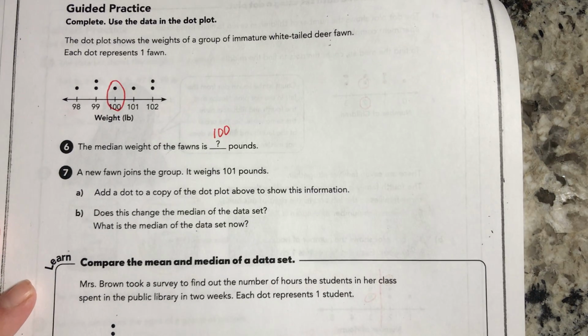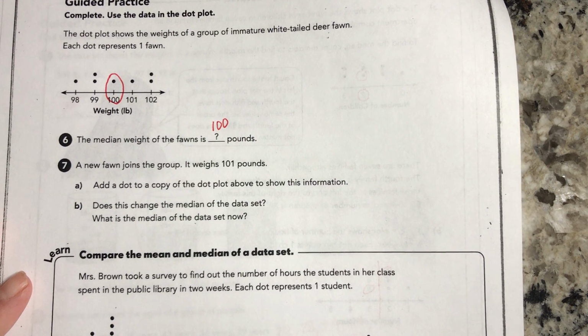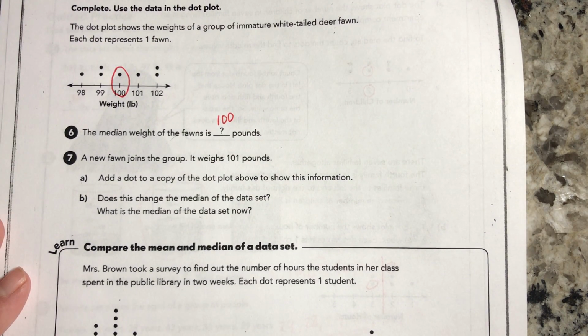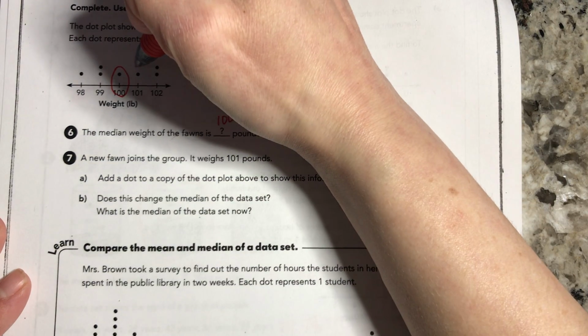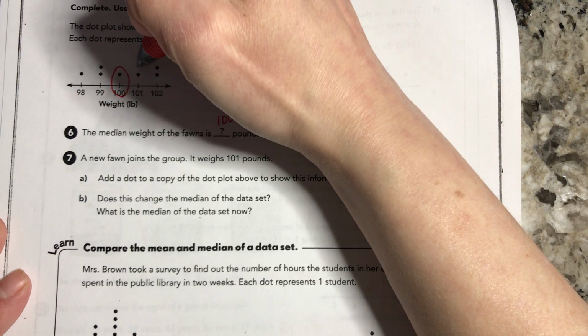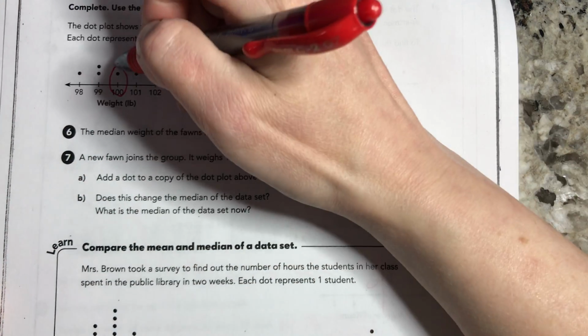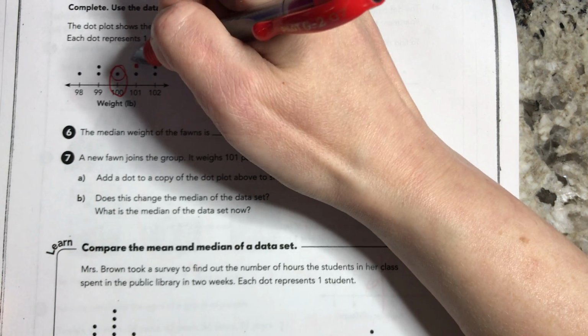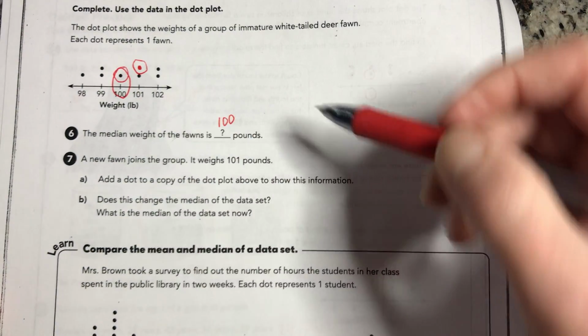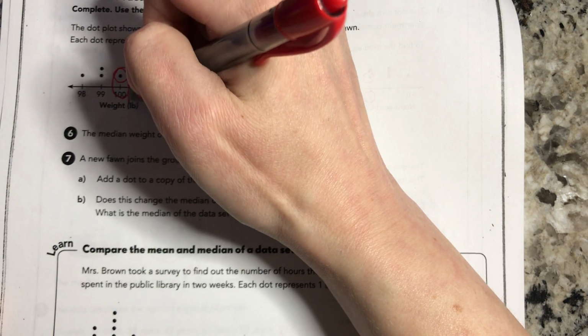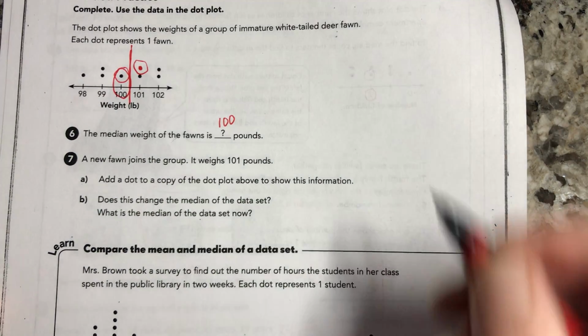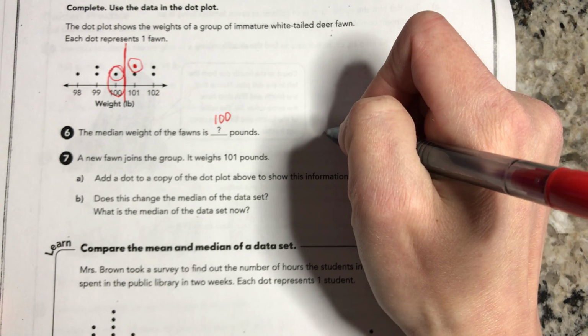A new fawn joins the group and it weighs 101 pounds. So add a dot to a copy of the dot plot above. And so I'm going to go ahead and do that right here. I'm going to add a dot. This one weighed 101 pounds, right? So I'm going to add a dot right there. Does our median change? Well, yes, because now our middle numbers would be this one and this one. So it would be the number right in the center. Would you agree?